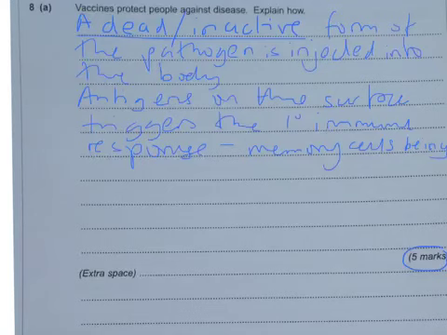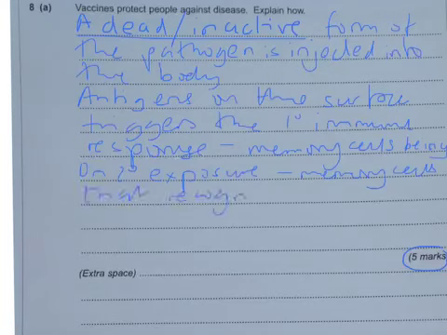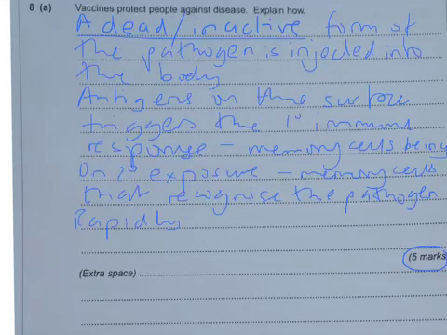Because then, if you do have a second exposure, so on the second exposure, it's the memory cells that recognise the pathogen. And unlike the slow primary response, the second response is very rapid and much stronger. So they rapidly produce many antibodies.